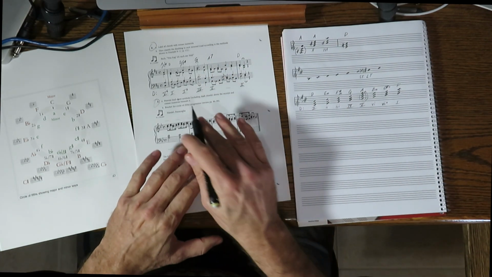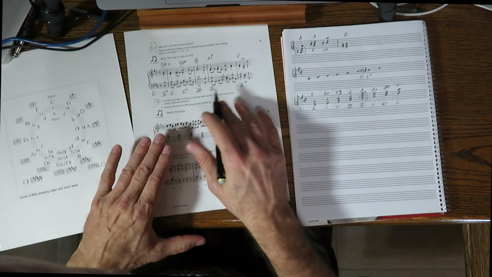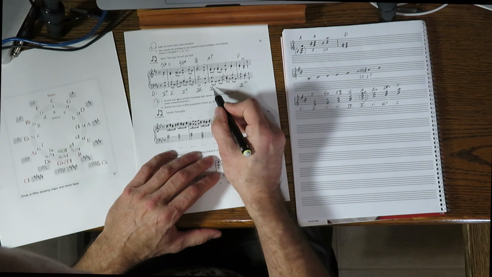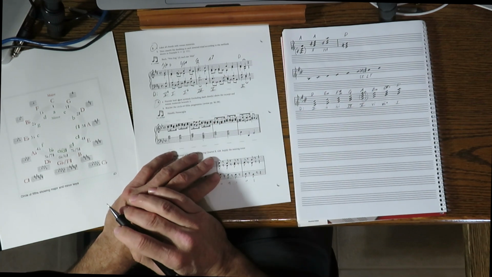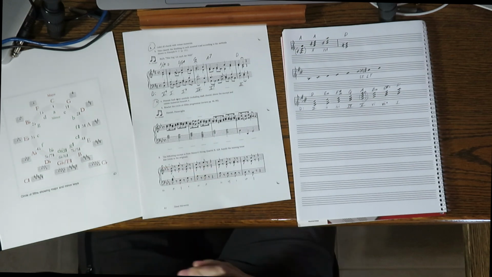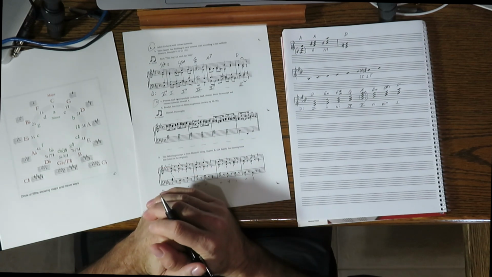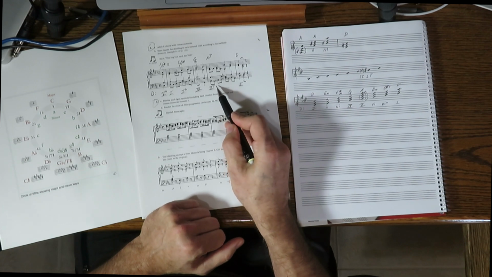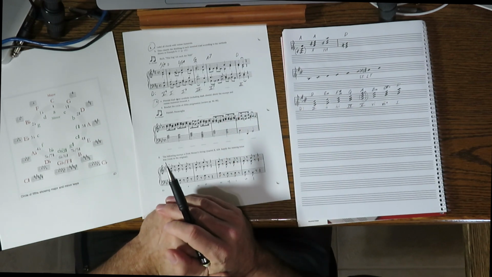So you don't have to worry about the major and minor in your Roman numeral analysis either. You just put 7. Okay, so with a dominant 7th chord, that's all you need, is just the Roman numeral and the 7th symbol.